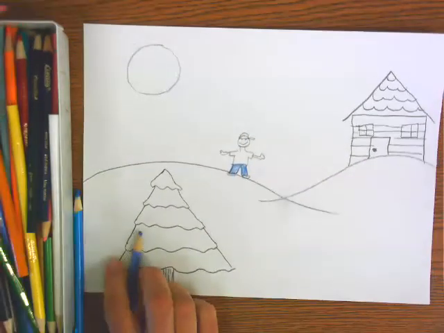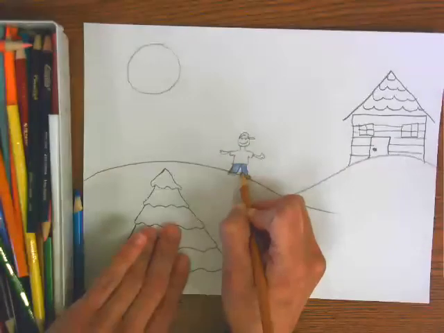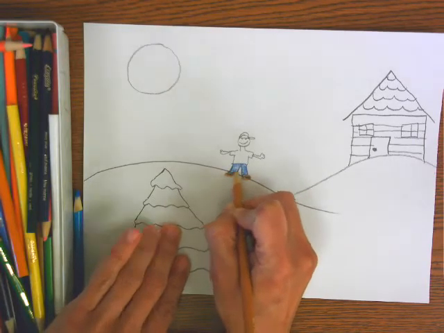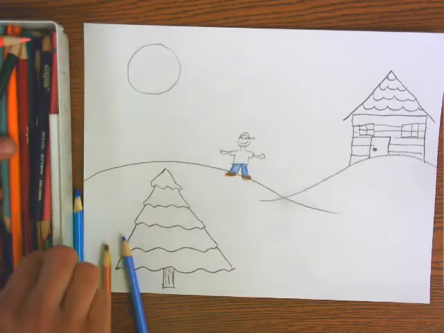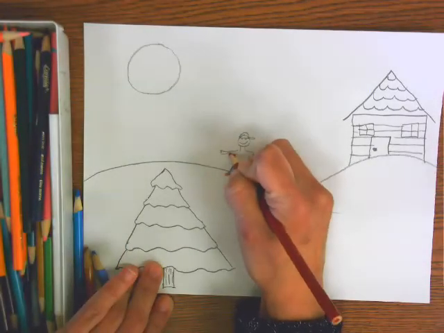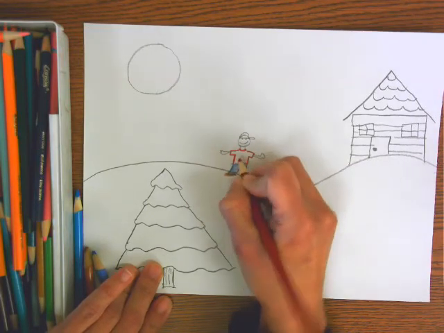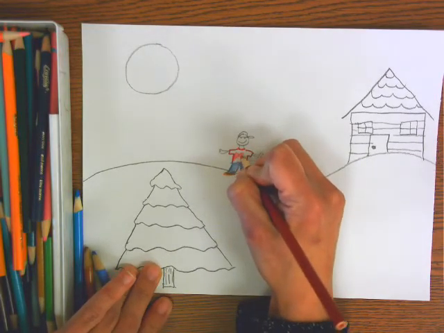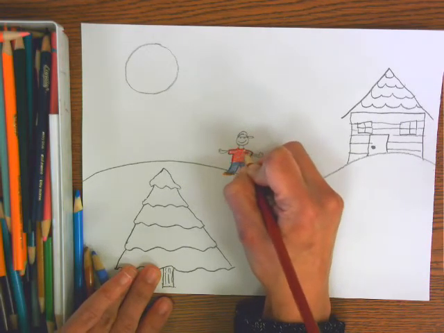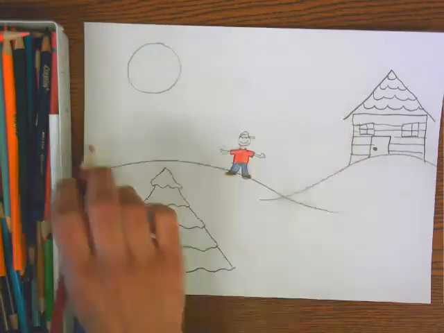All right, we'll do some brown shoes. Let's see, a nice red shirt. So I'm going to continue to go ahead and color everything in very carefully, taking my time.